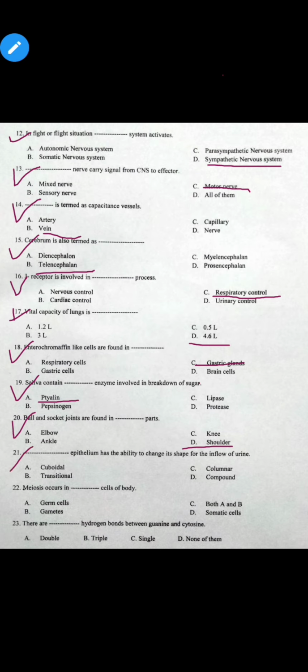MCQs number 21. Dash epithelium has the ability to change its shape for the inflow of urine. Option A, cuboidal. Option B, transitional. Option C, columnar. And option D, compound. So the correct option is the option B. Transitional epithelium has the ability to change its shape for the inflow of urine.